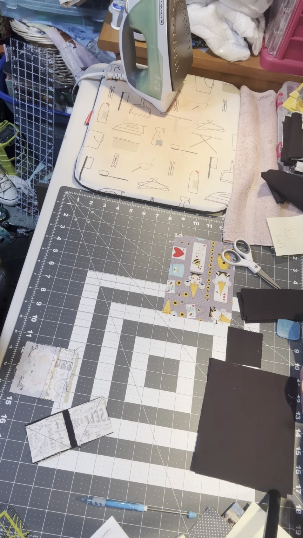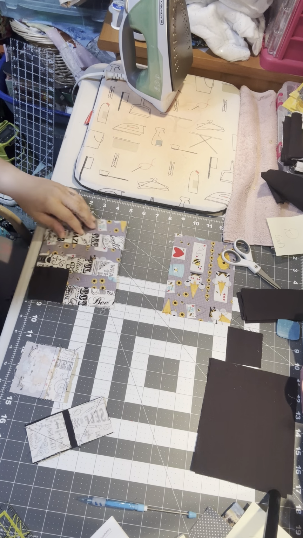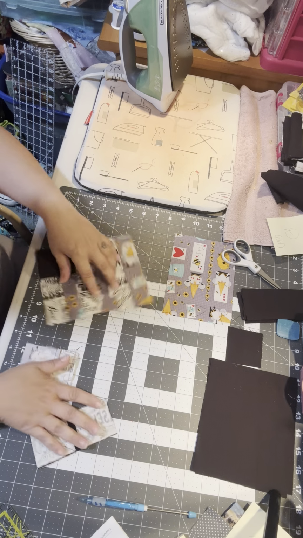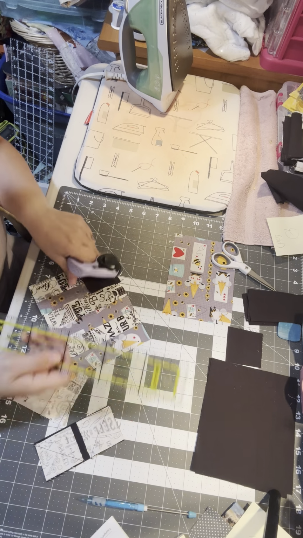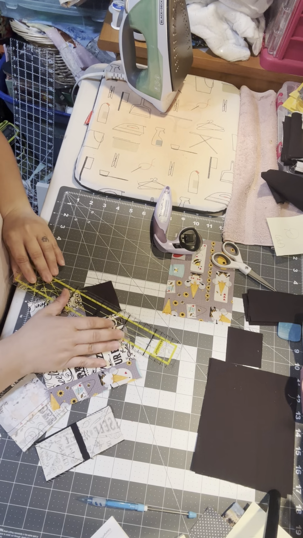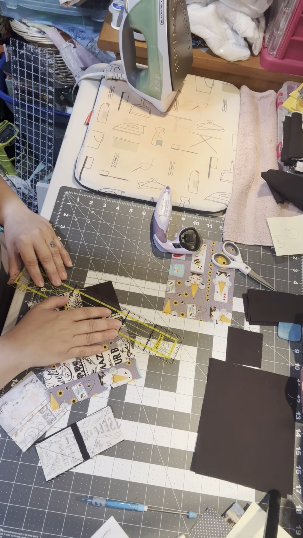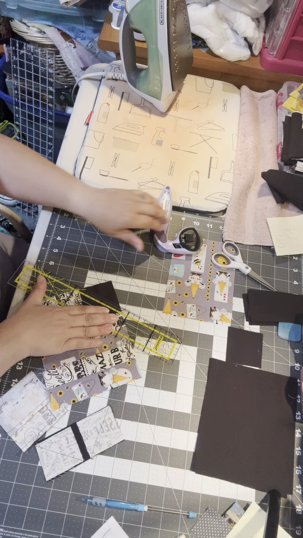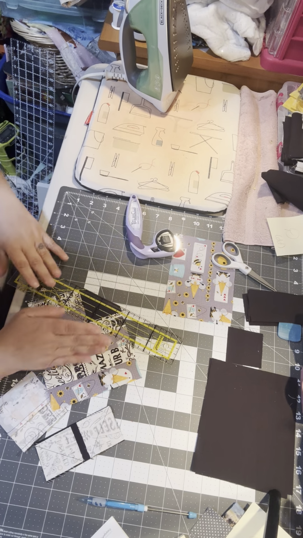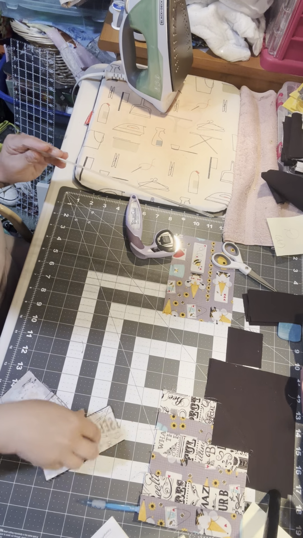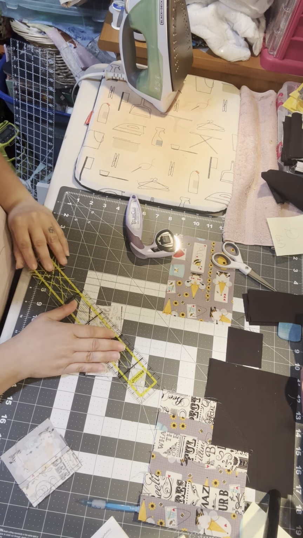Always make sure you check your bobbin to make sure you have enough, because I tend to forget to check and then I have spent all this time and, oh, I didn't stitch on anything. All right, so cut your line here, little triangle, and then cut this triangle.